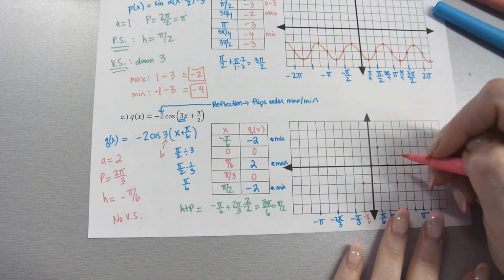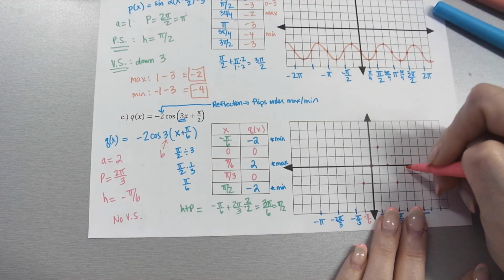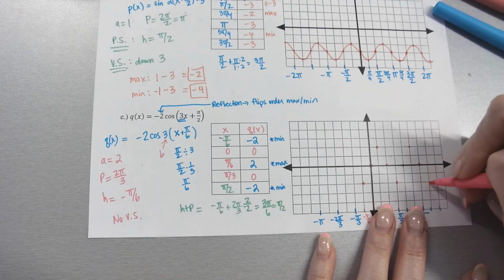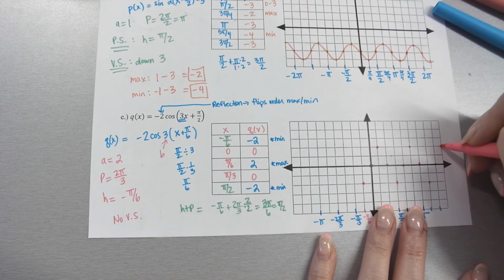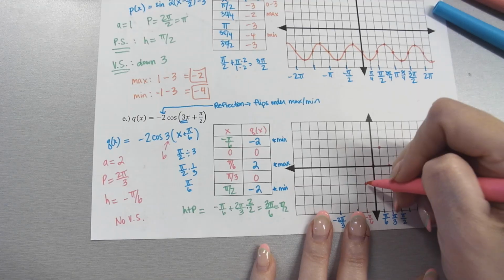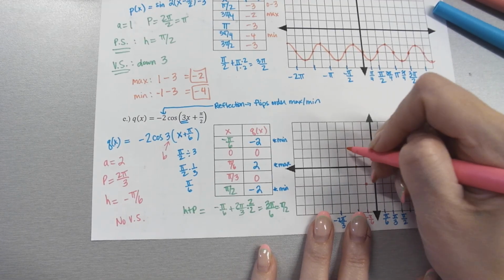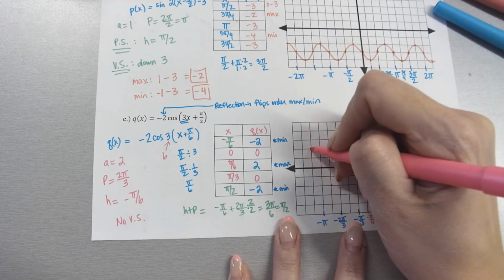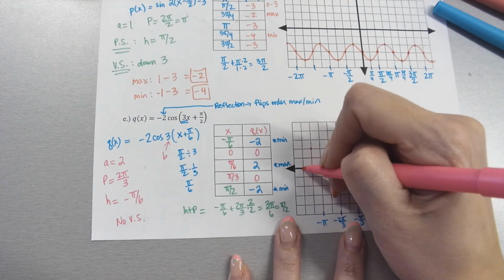And then we're just going to continue that pattern. So middle, max, middle, min. Middle, max. And then here we have middle, min, middle, max. Middle, min, middle, max. Middle.